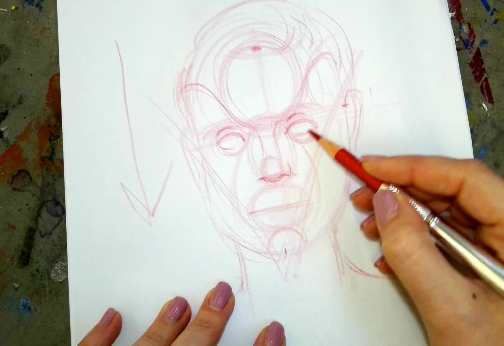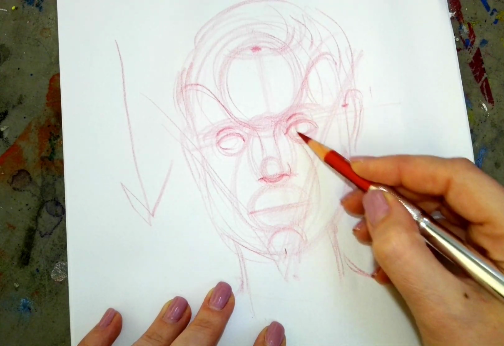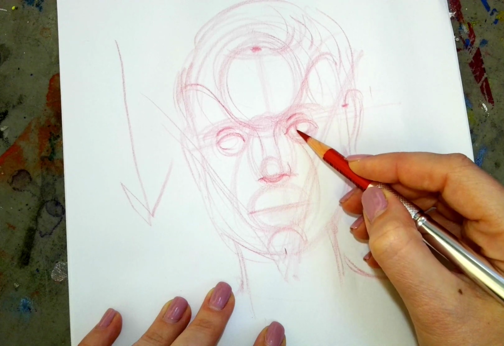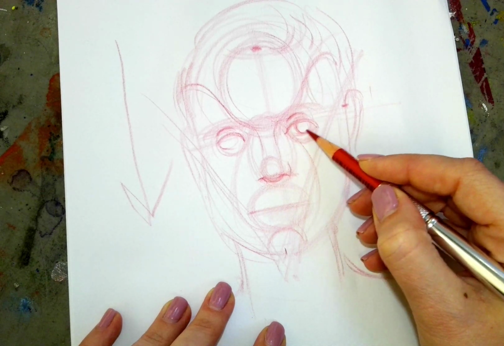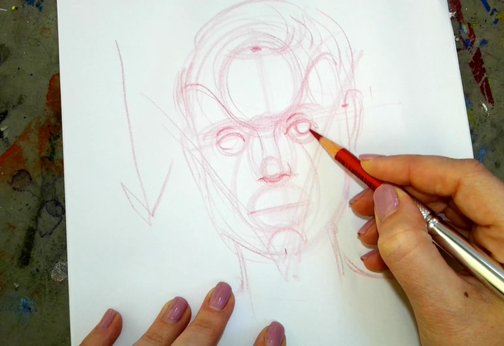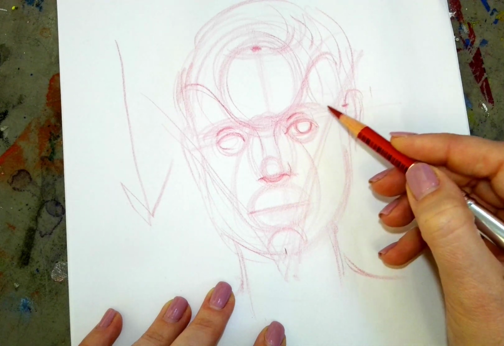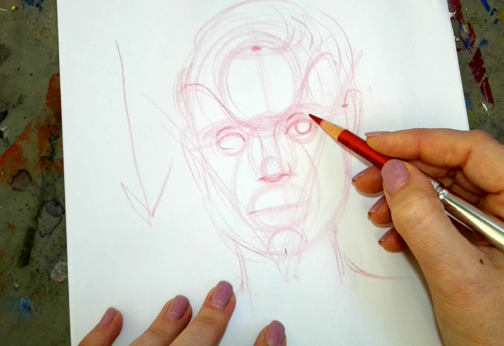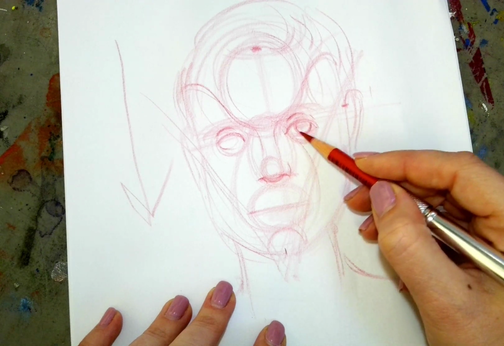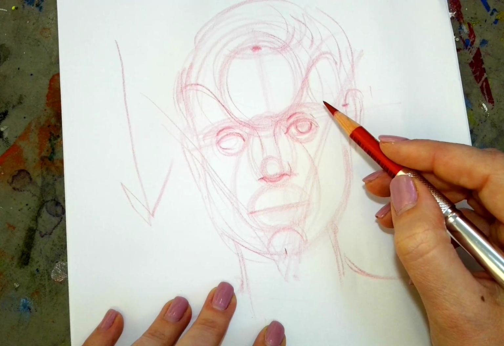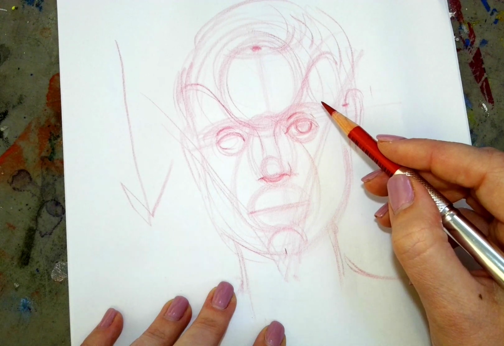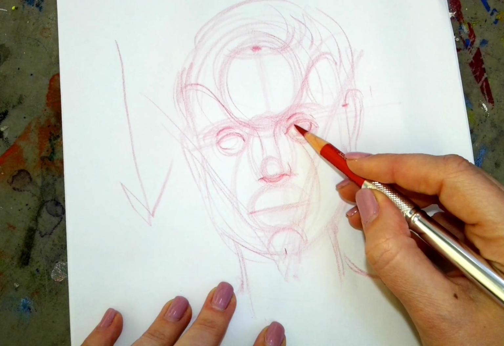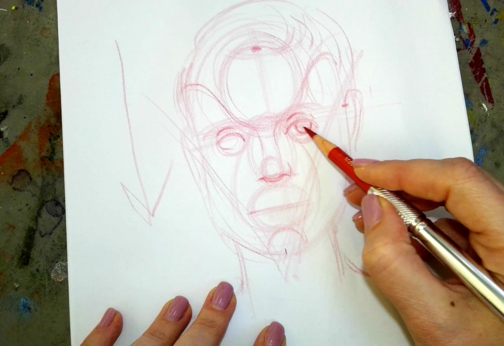Put in an iris. You're not going to see the entire iris. No, what's it called? Iris? I get them all mixed up. Iris and pupil. Oh, the other one's pupil. You're not going to see the entire iris, right? Unless someone's really surprised and they're going like this, like, oh my gosh, then you'll see it, but otherwise you're going to just see a part of it.